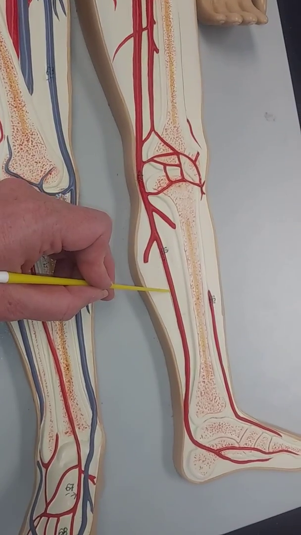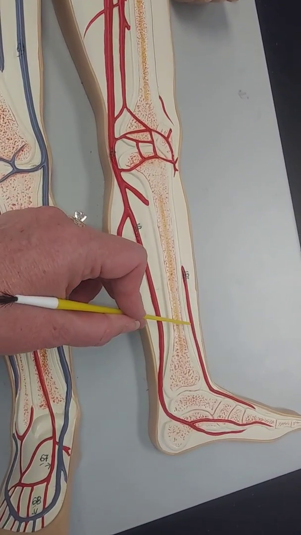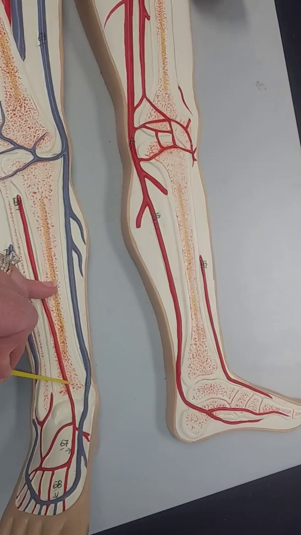popliteal artery, posterior tibial artery, anterior tibial artery, dorsalis pedis.